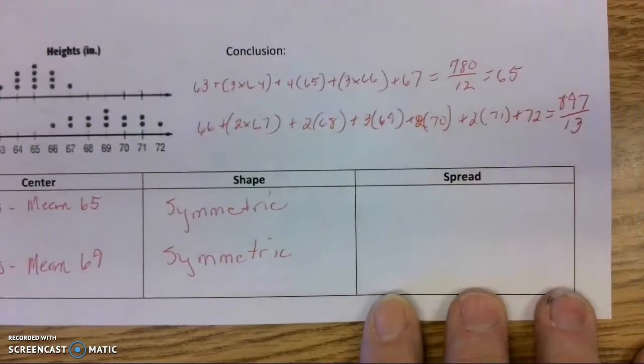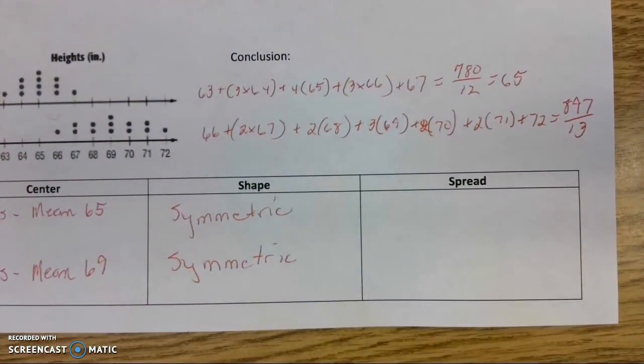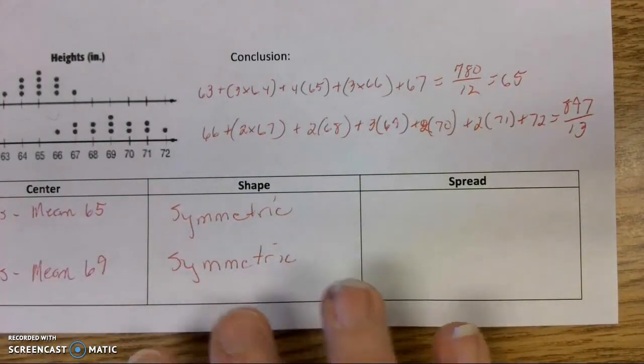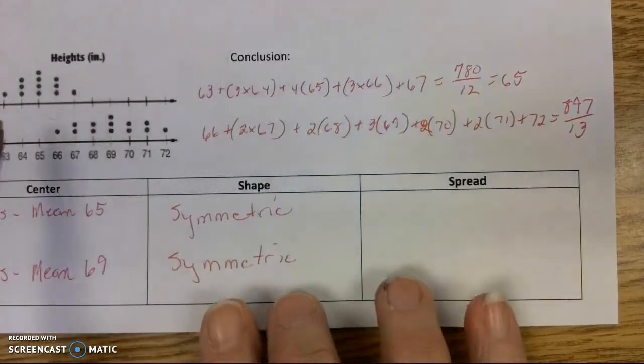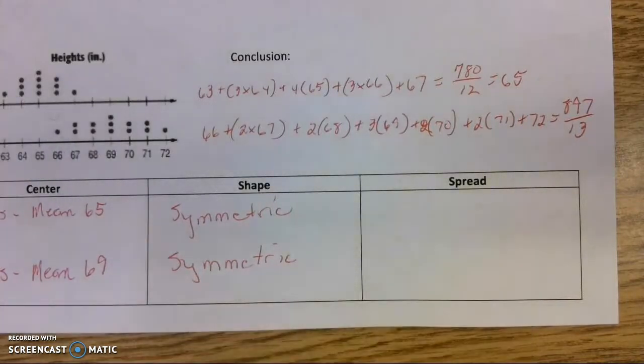Now, when I look at the spread of the data, this is where I have to do the MAD. Remember with the MAD, I have to find the difference between the mean and each data point.